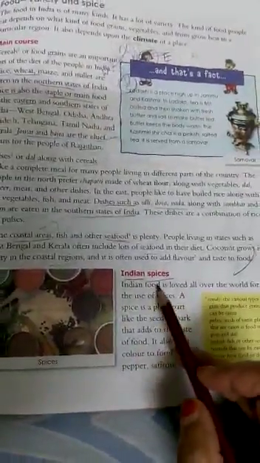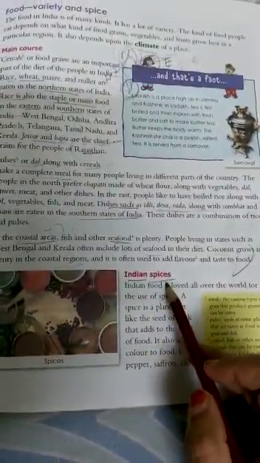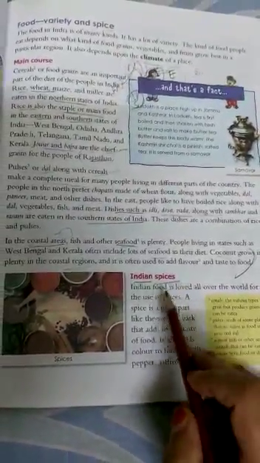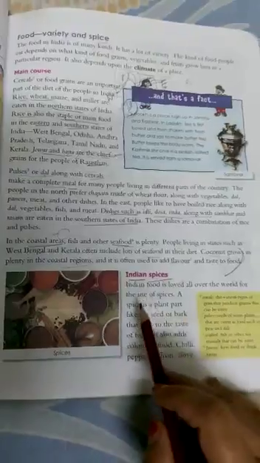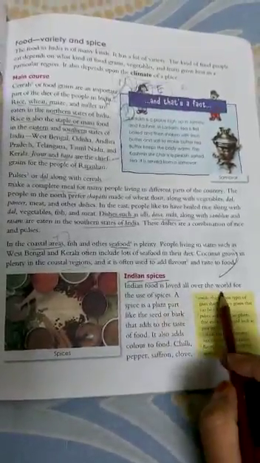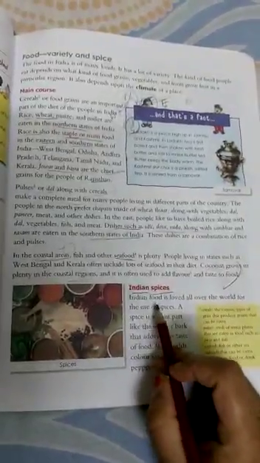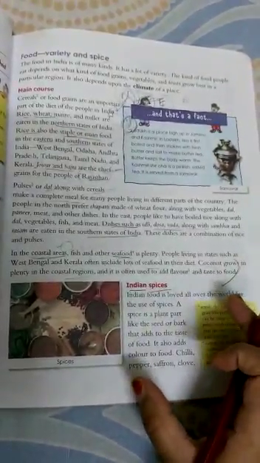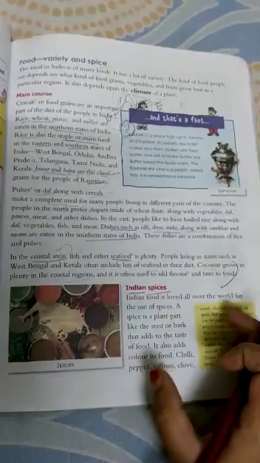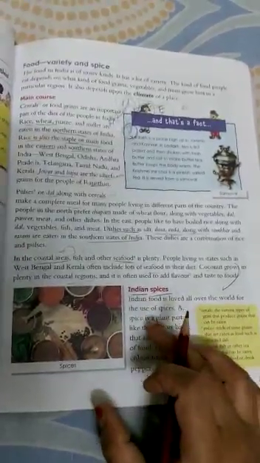What is the meaning of spices, children? Spices means masale. In Urdu we call it masale, in Hindi we call it masale. Indian food is loved all over the world for the use of spices. Why is our Indian food loved by people all over the world, children? Because it is popular for its spices.